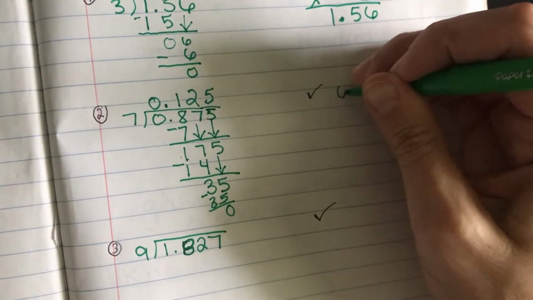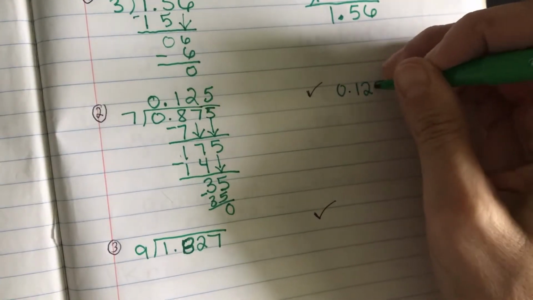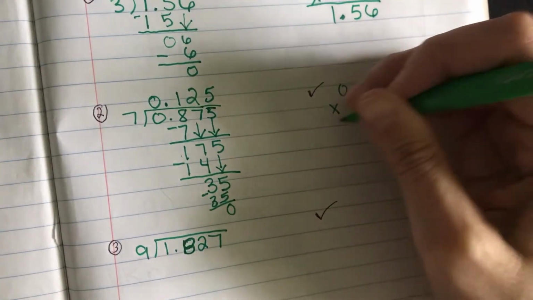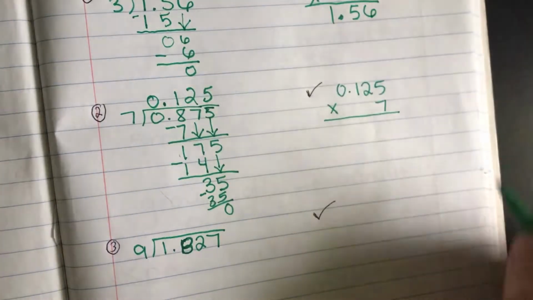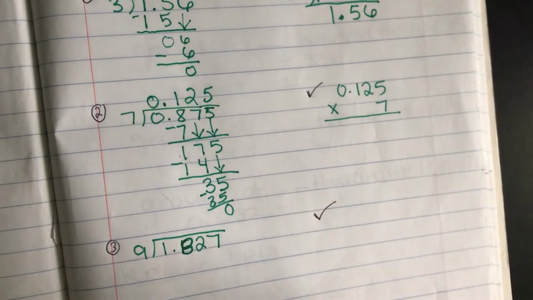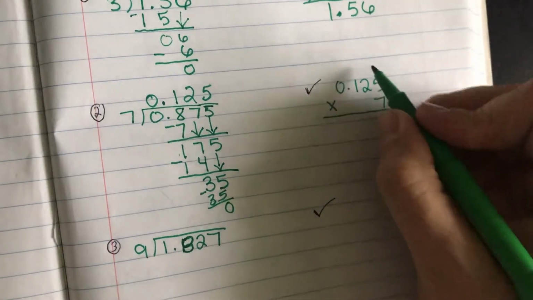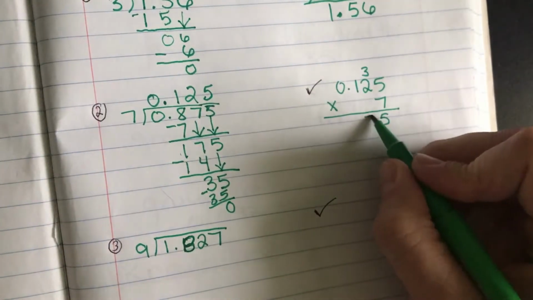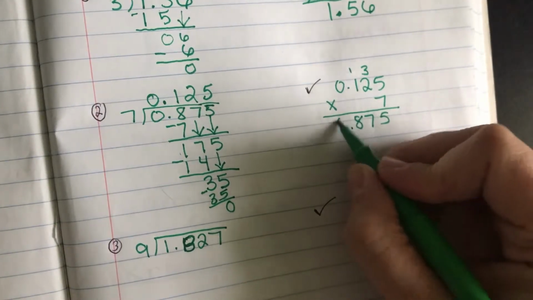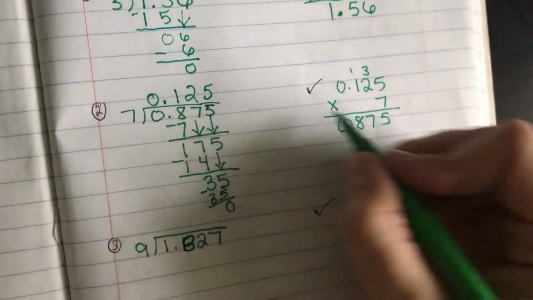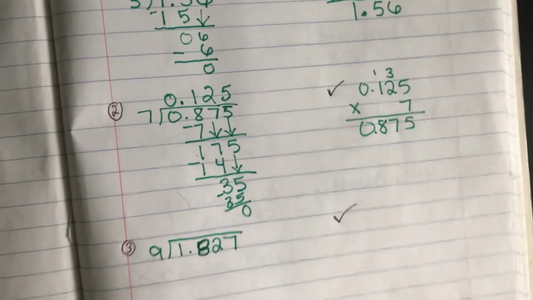To check our work, we just check our quotient, 125 thousandths times 7. And we just multiply it out. And we get the same as our dividend, and that is the answer is correct.